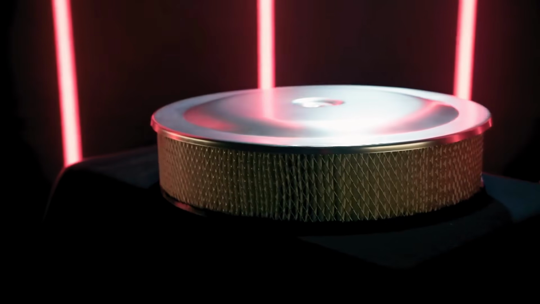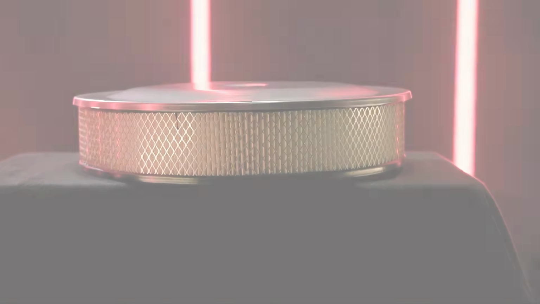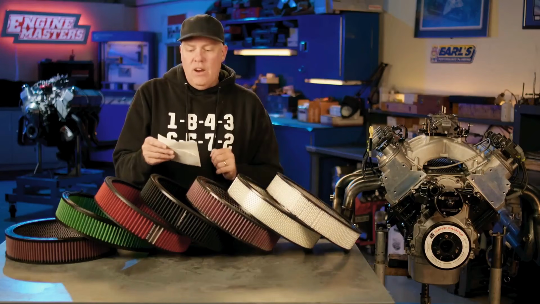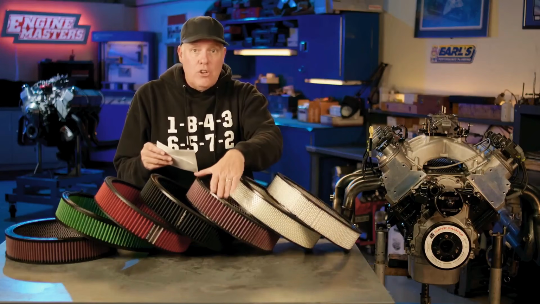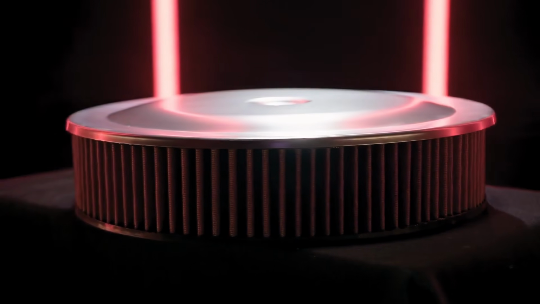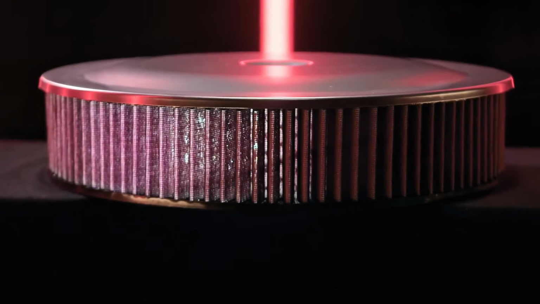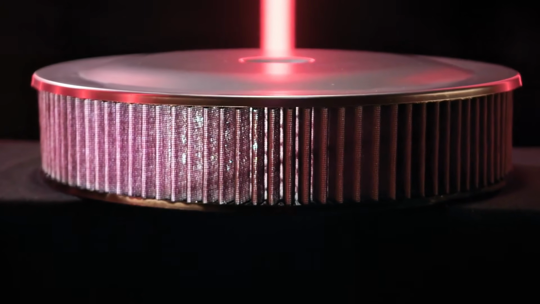First, we're gonna test an All-Star Performance paper filter. That one is $12.99. Mr. Gasket paper filter, $15.72. Then Summit has their own line of air filters, and now we get into the cotton gauze oiled air filters. These are available in blue, black, or red. Strangely enough, red is $34.99, and you can get the other colors for $26.99. I don't think there's a difference in performance, it's just the colors.